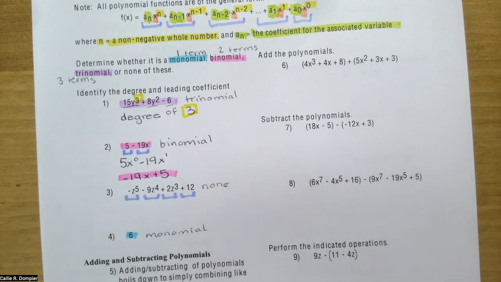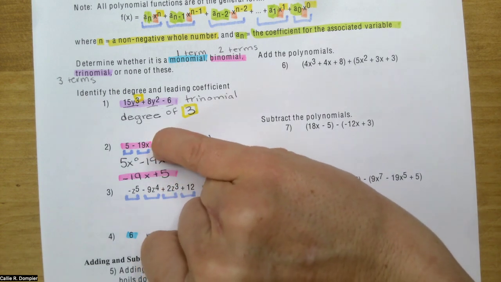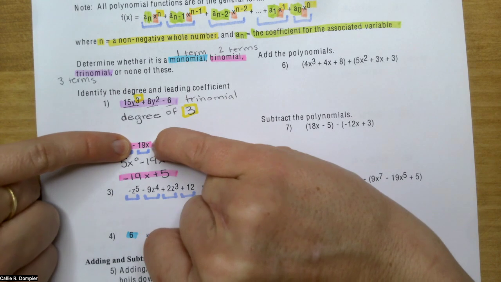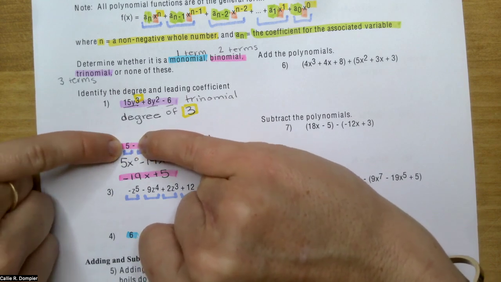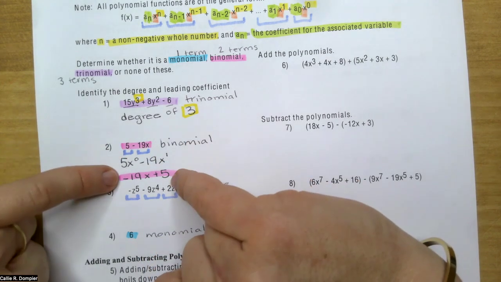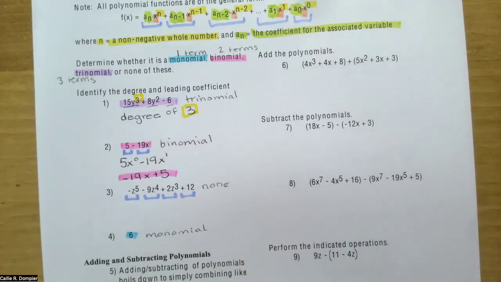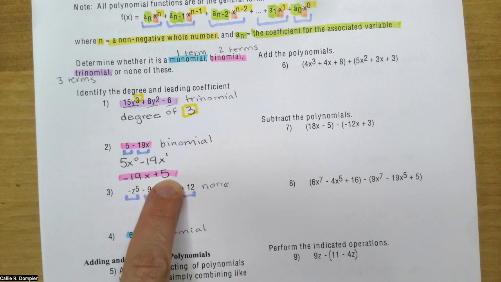Notice, always in this course, that the sign in front of the term goes with the term, okay? There's no sign in front of 5, so it's positive, but there's a minus sign in front of 19x, so it's negative 19x. So when we switch their places, it's negative 19x plus 5. Good?